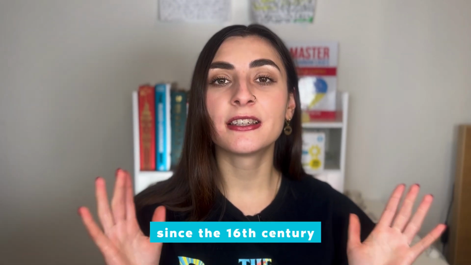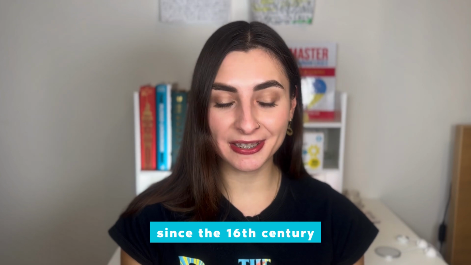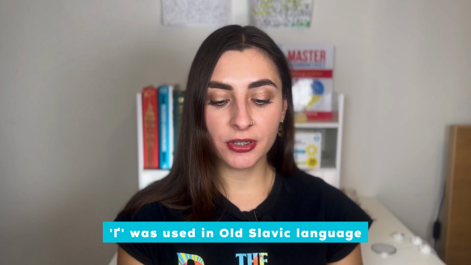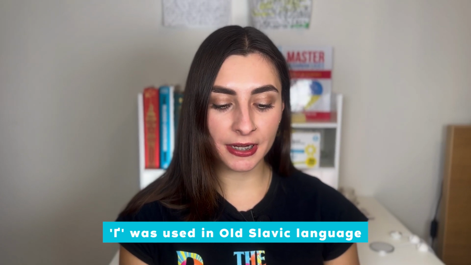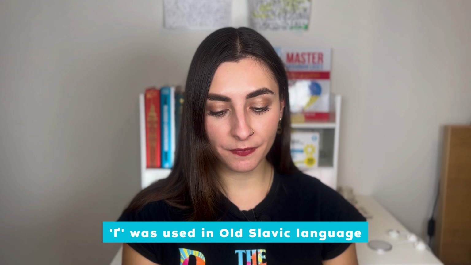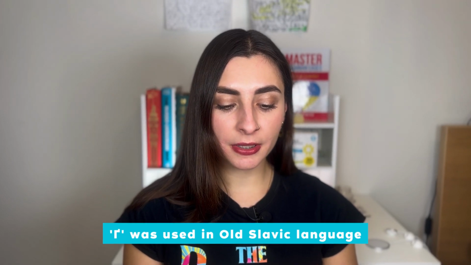Guys, me and my team did a research about this letter and we wrote a script. So let's dive into the past, first of all. The letter G has been a part of the Ukrainian alphabet since the 16th century. Can you believe that? Used in Old Slavic language, but during Soviet times there was an attempt to align Ukrainian more closely with Russian, leading to the removal of anything deemed non-conformist.